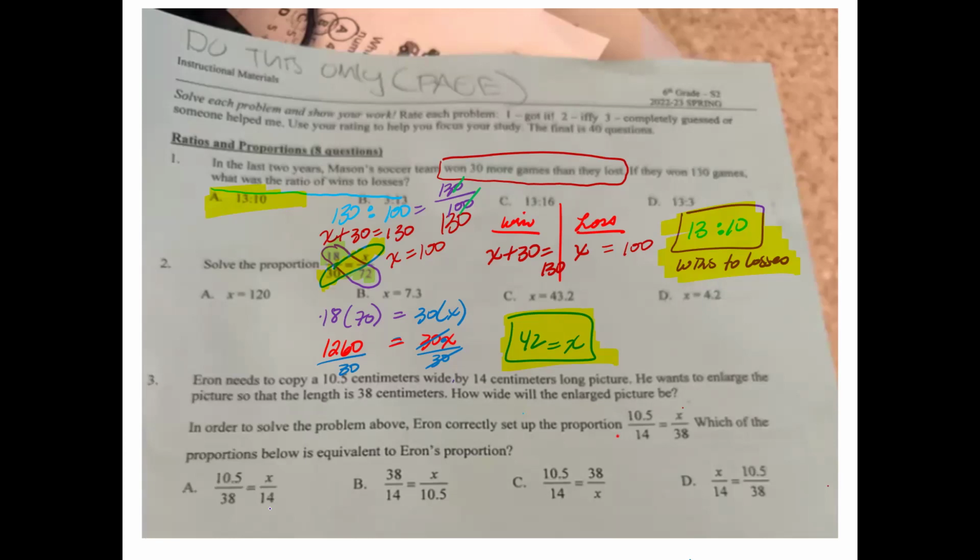Aaron needs to copy a 10.5 centimeters wide by 14 centimeters long picture. He wants to enlarge the picture so that the length is 38 centimeters. How wide will the enlarged picture be? Draw a picture first. Label it. What are the dimensions of the picture he has? 10.5 centimeters wide and 14 centimeters long. Label it.